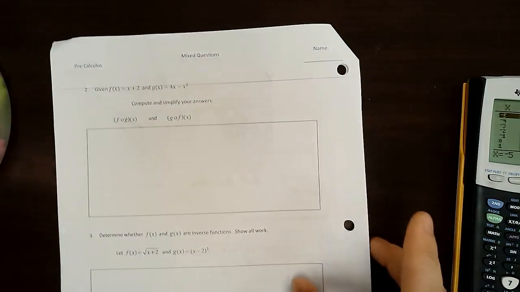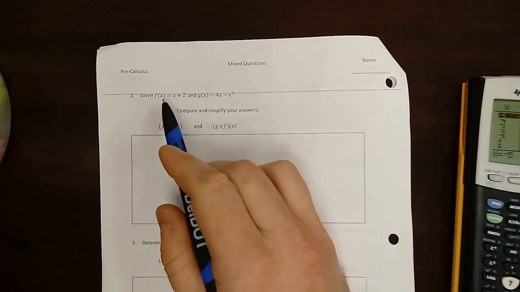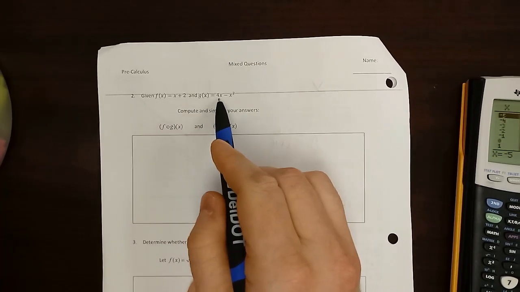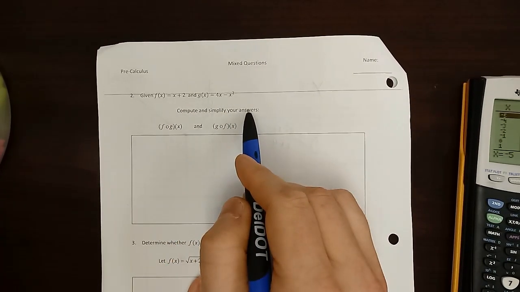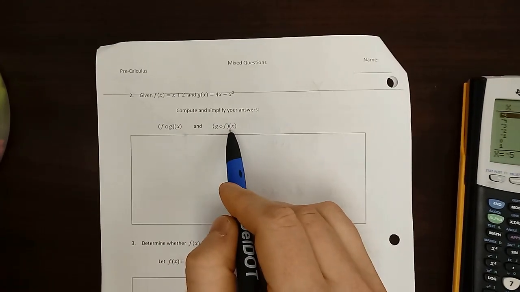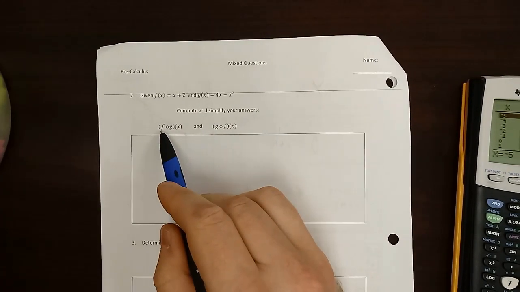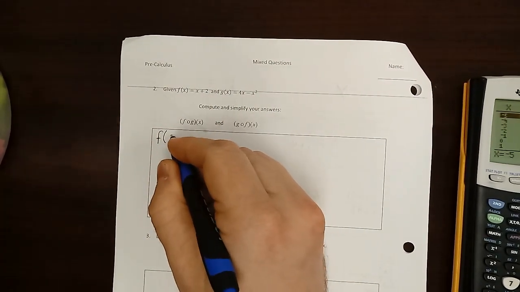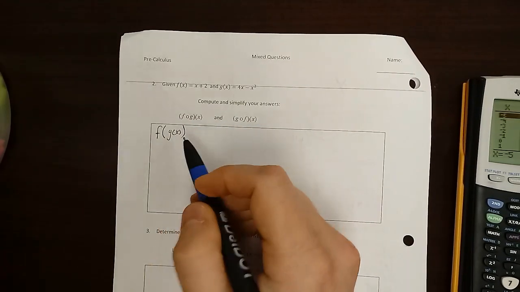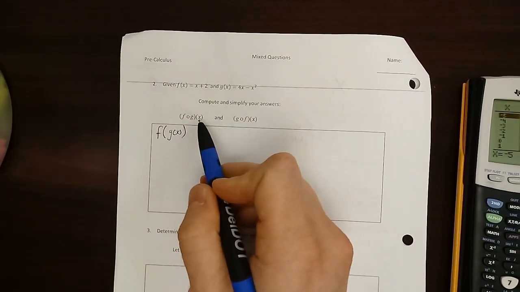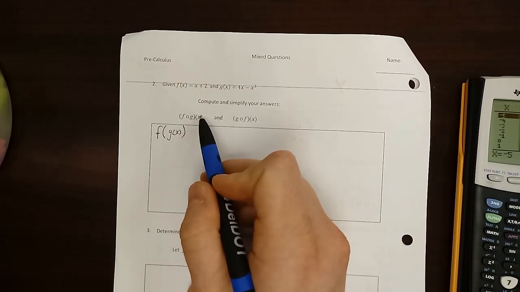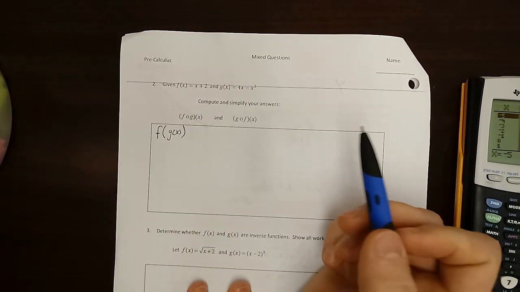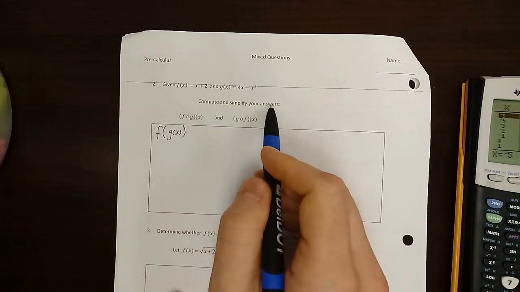Maybe those will be a little bit more helpful. All right, next one. Given f of x is equal to x plus 2 and g of x is equal to 4x minus x squared, compute and simplify your answers. All right, we want f of g and g of f. No, just kidding. f composed with g, or f of g of x. Remember that this means f parentheses g of x. And the little x on the end is just saying we're using x, we're not plugging any numbers in. If there had been a 2 there, it would mean do that and then plug in 2. But anyway, compute and simplify your answers.